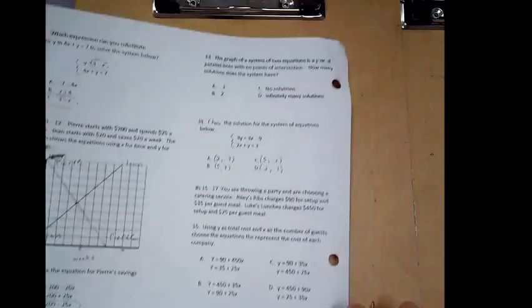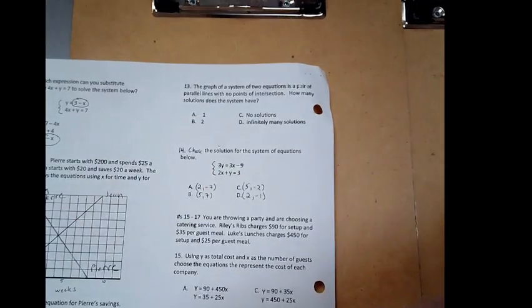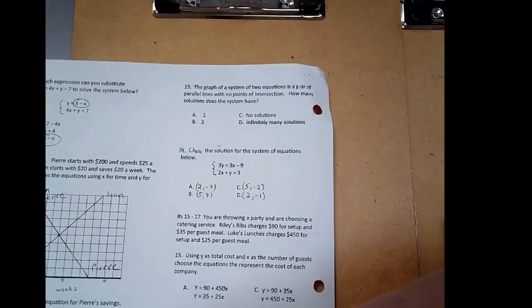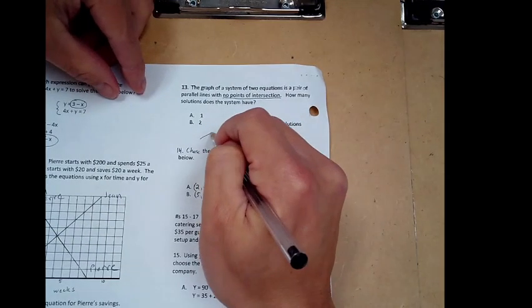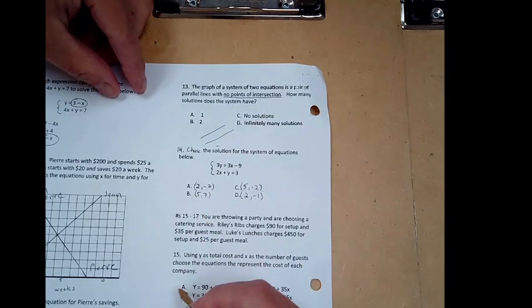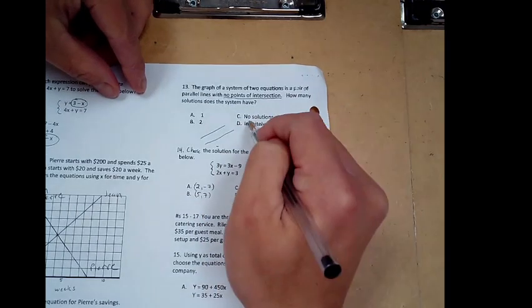Number 13 says the graph of a system of 2 linear equations is a pair of parallel lines with no points of intersection. So they don't share any points. How many solutions does the system have? So you have 2 parallel lines, right? No intersection. So no solutions.